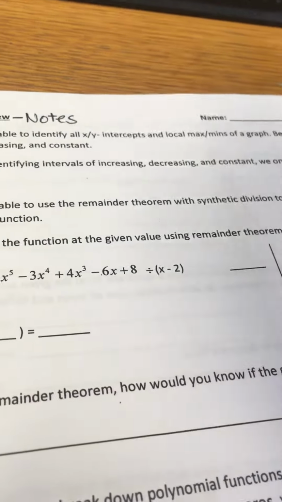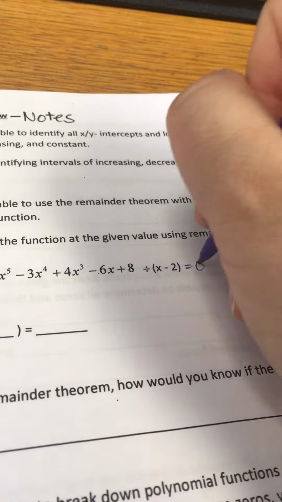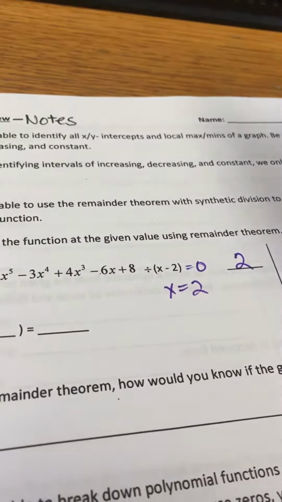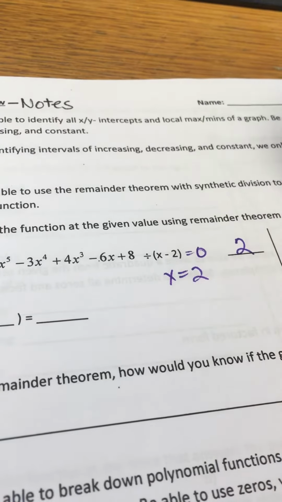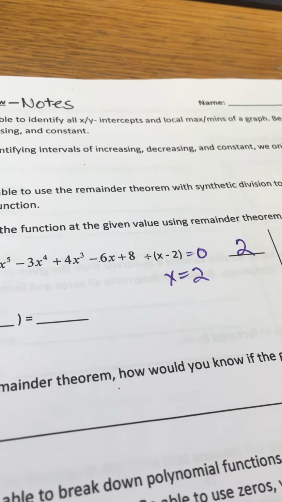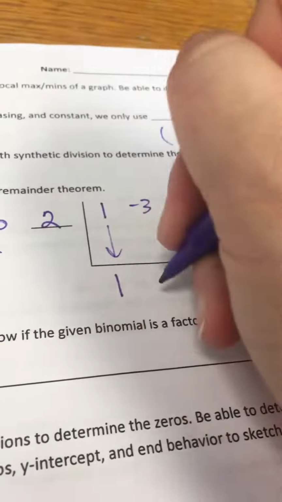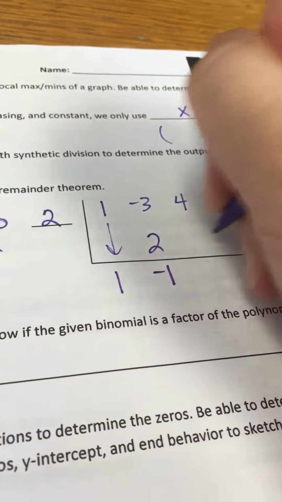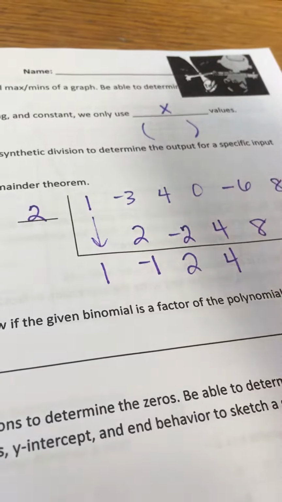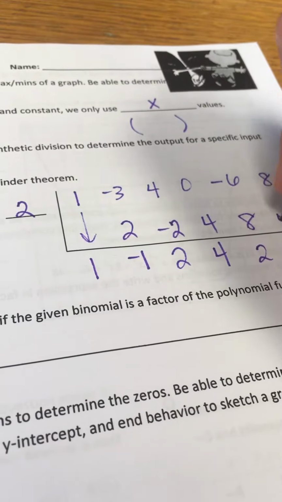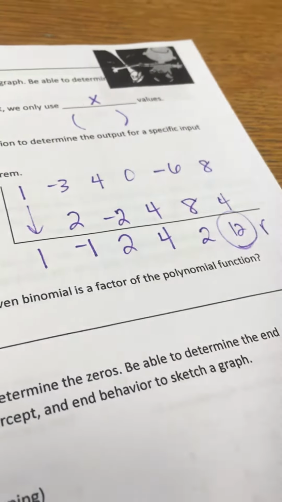Alright, so this is just doing synthetic division. Remember, this equals 0, so we actually want to find the 0 to use. Remember, when you're doing synthetic division, put any placeholders in for the numbers if you need them. Remember, the first one drops down, and then just multiply by the 2 every time. -2, 2, 4, 4, 8, 2, 4, 12. Okay, if there is a number at the end, remember that is a remainder.